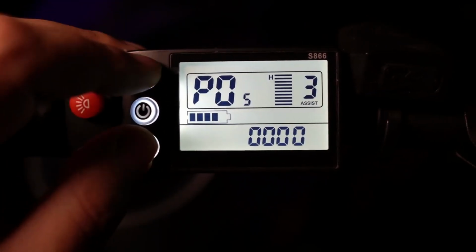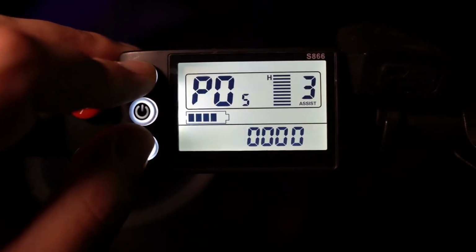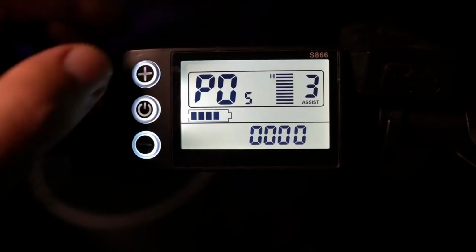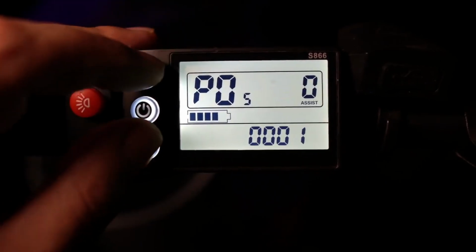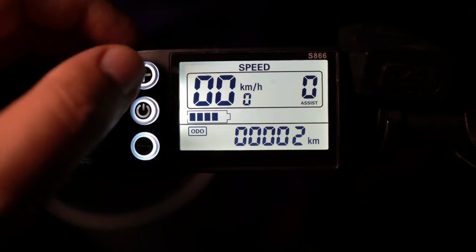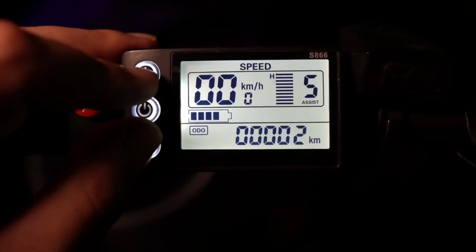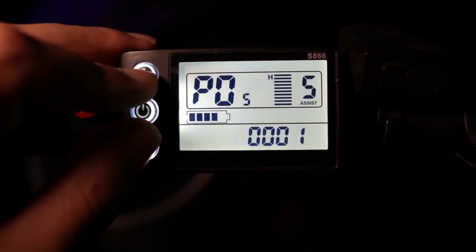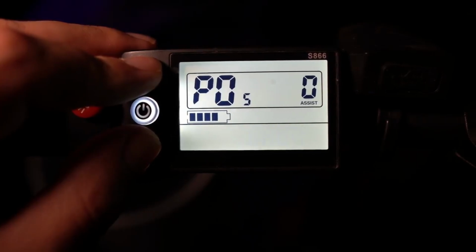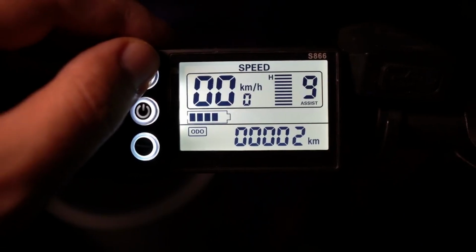P05 is the setting of the assistance levels. If we do not change them, we see 3 levels of assistance. If we set it to 1 and exit the menu, we see that we have not 3 but 5 levels of assistance. If we bring it to 2 and go out of the menu, we see that we have 9 levels of assistance, but in fact these 9 levels are not so different between them.